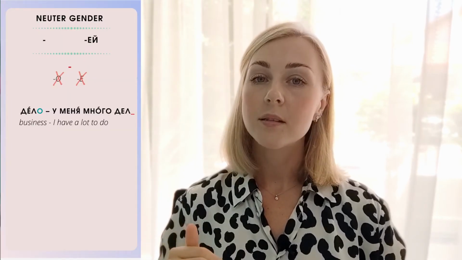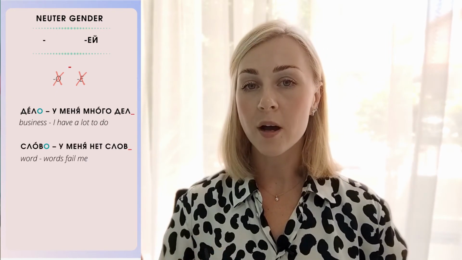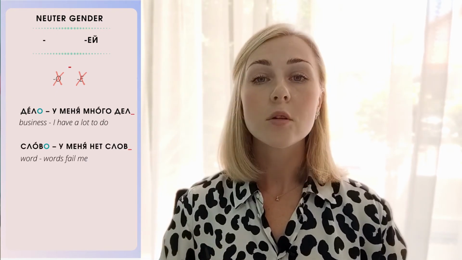And finally, let's talk about the neuter gender. Here we form the genitive plural in the same way as we do it with the feminine gender. We simply drop the final vowel. Дело. У меня много дел. Слово. У меня нет слов.